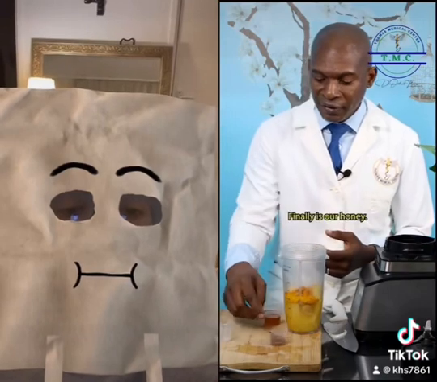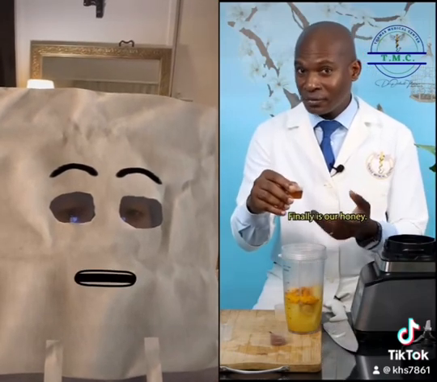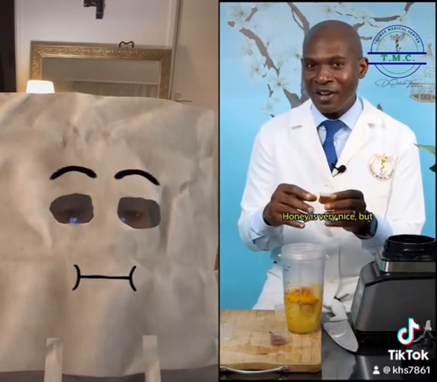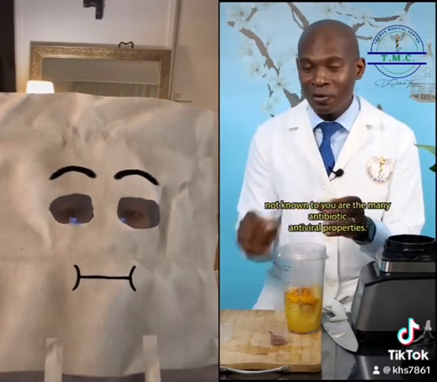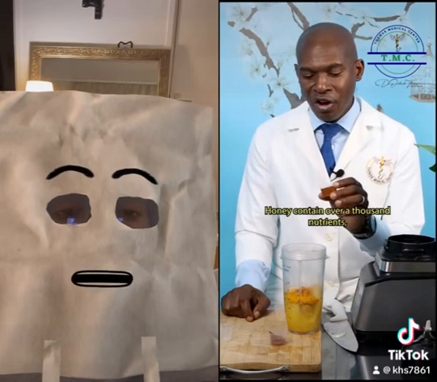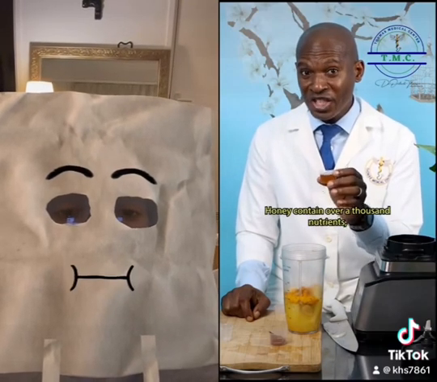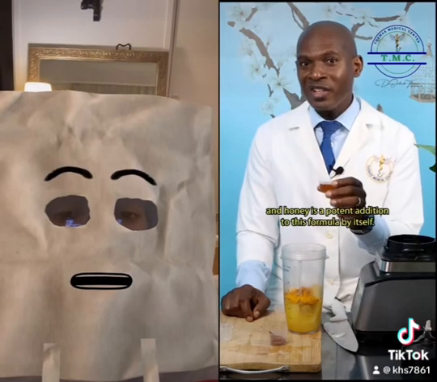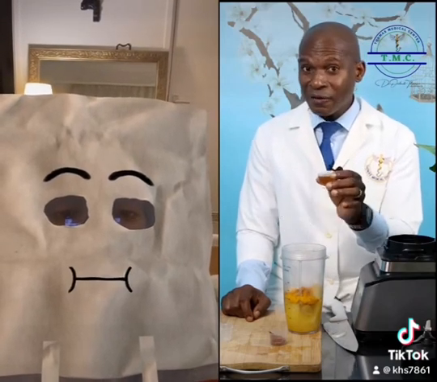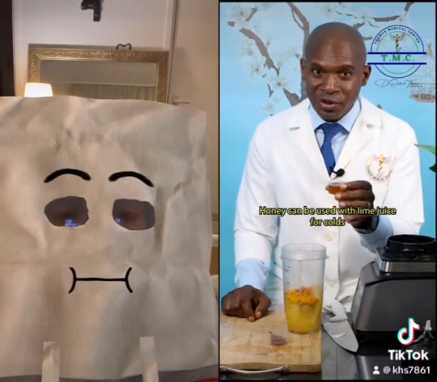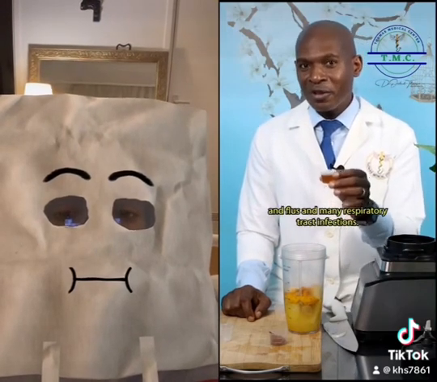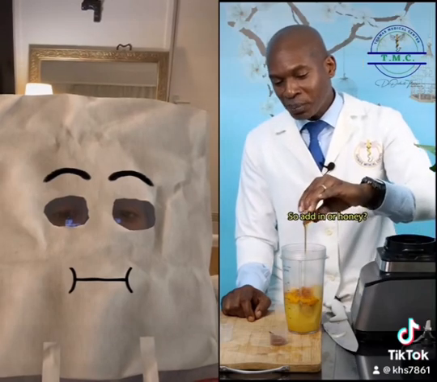Finally is our honey. Honey is very nice, but not known to you are the many antibiotic and antiviral properties. Honey contains over 1,000 nutrients, and honey is a potent addition to this formula. By itself, honey can be used with lime juice for colds and flus and many respiratory tract infections. So we add in our honey.